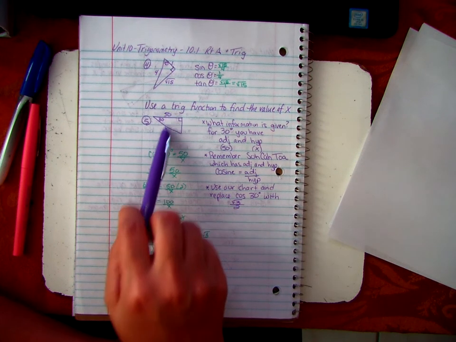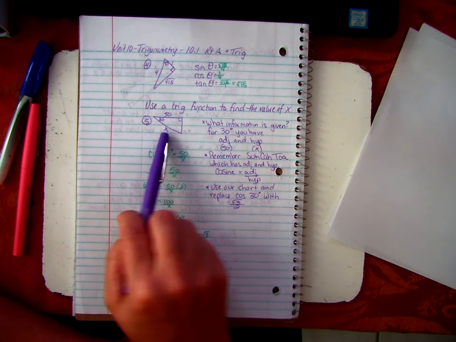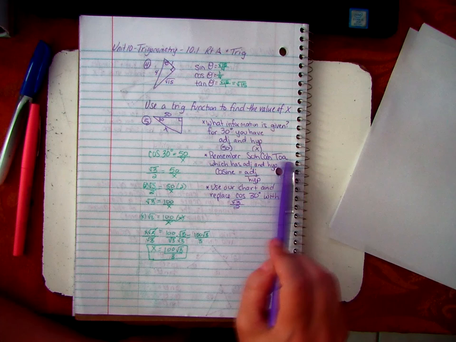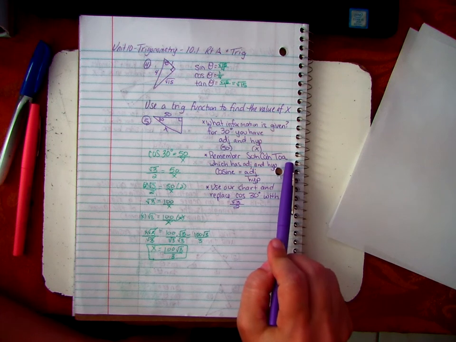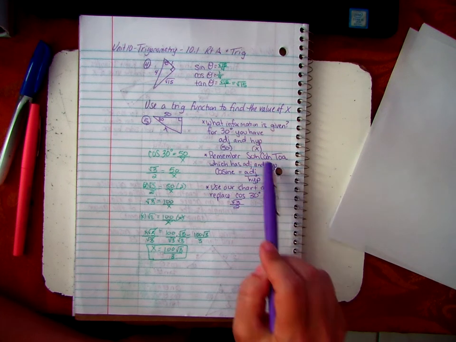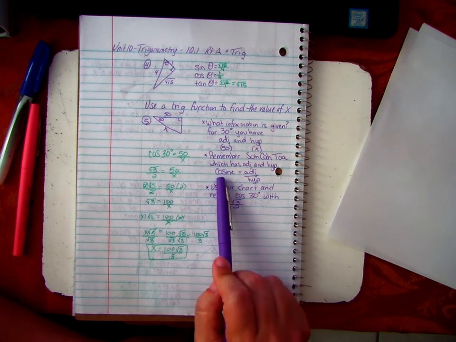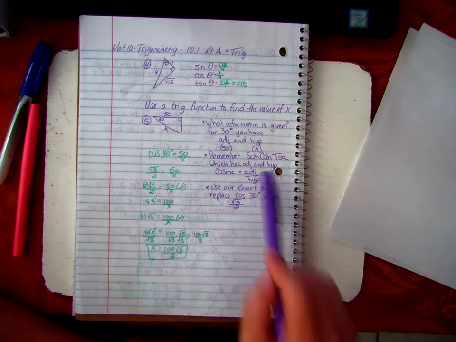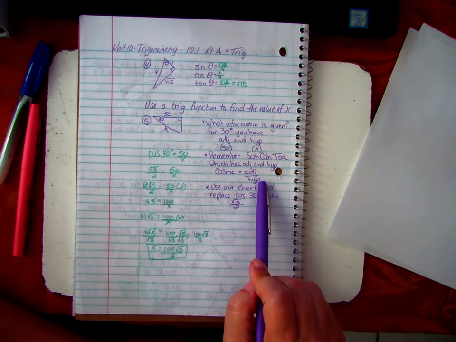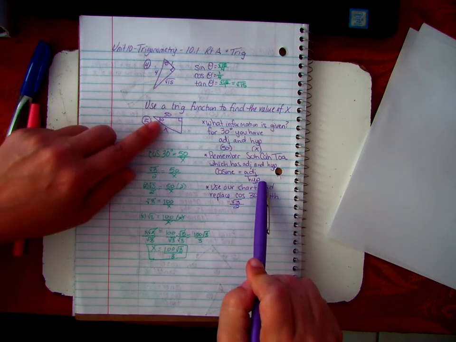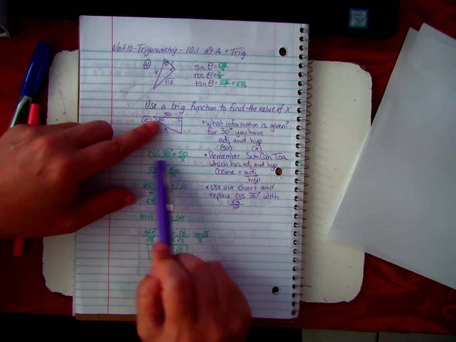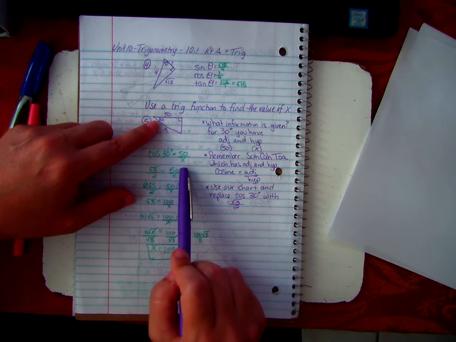If I have the adjacent and the hypotenuse, I want you to say SOHCAHTOA. Which one has A and H? It's CA. So we're going to use cosine is adjacent over hypotenuse. Our theta is 30, so we're going to do cosine 30 equals 50 over x.